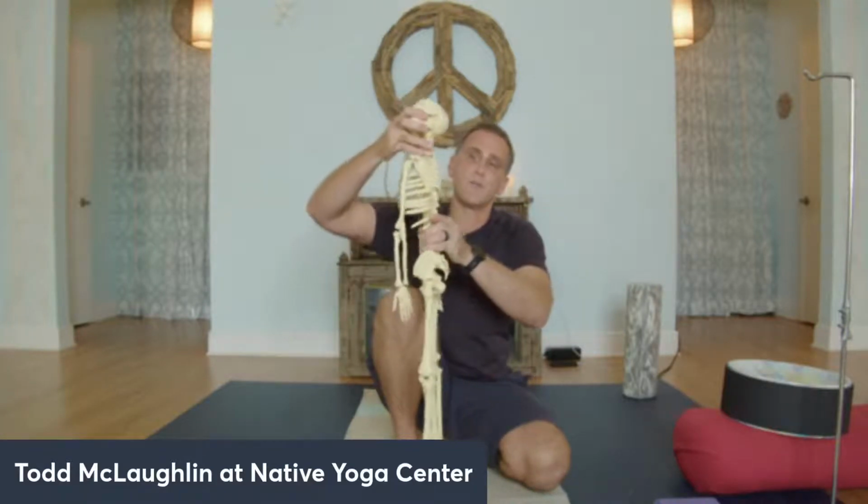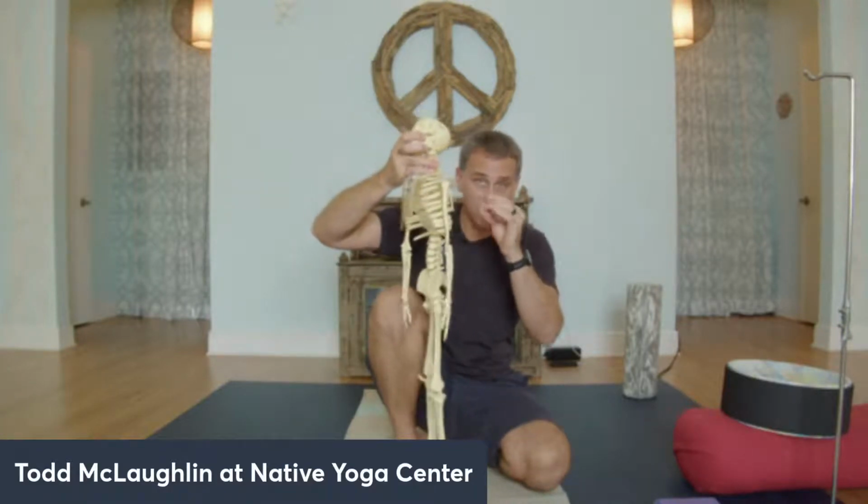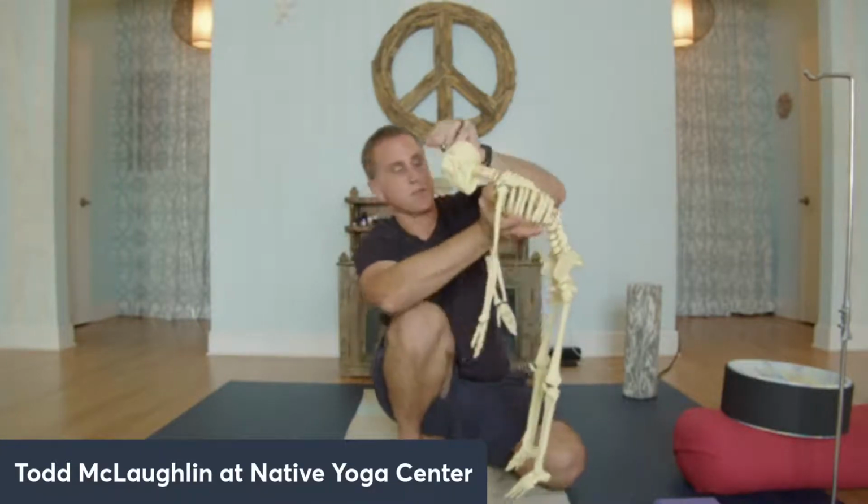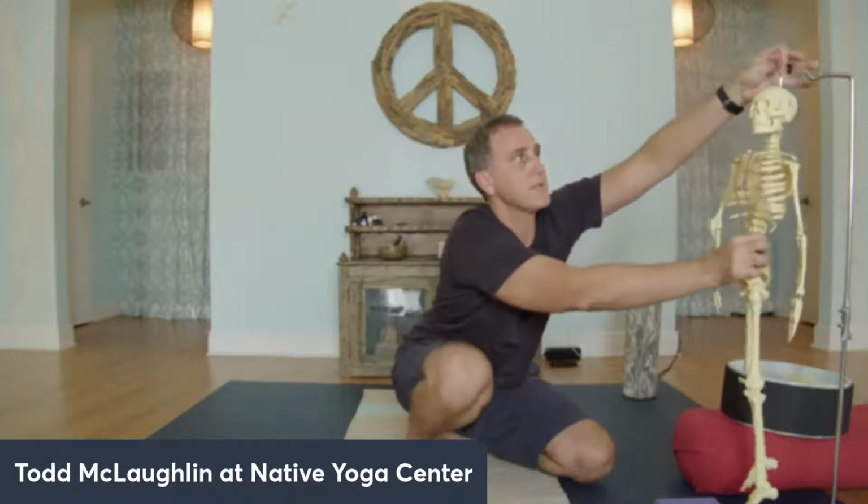When we're standing tall, these have a little bit of space, and then when we flex forward, we're going to increase very gently the space in between the spinous processes. So all these interspinal muscles that connect onto the backbones can loosen and lengthen.